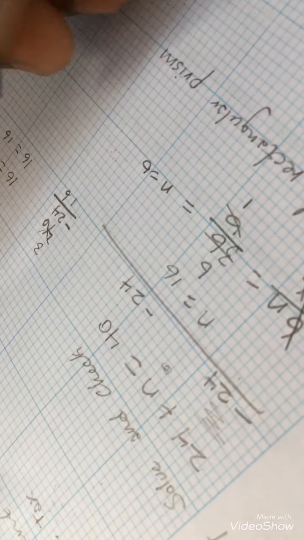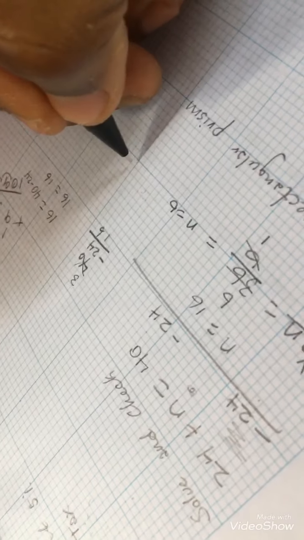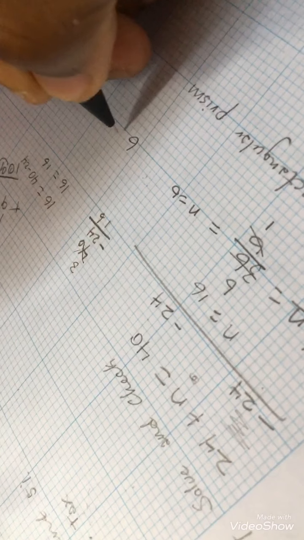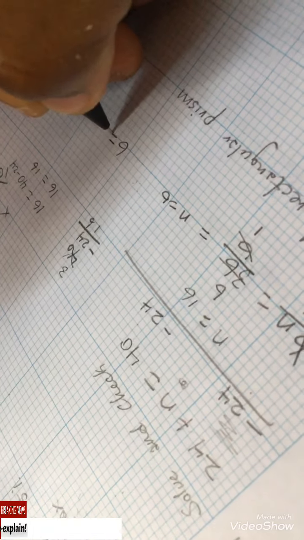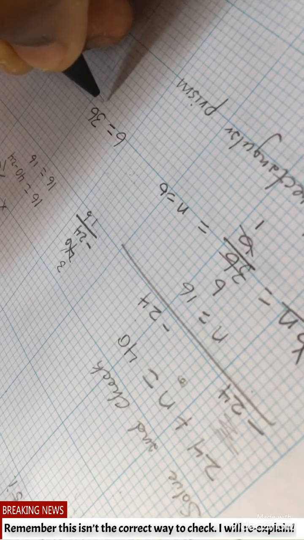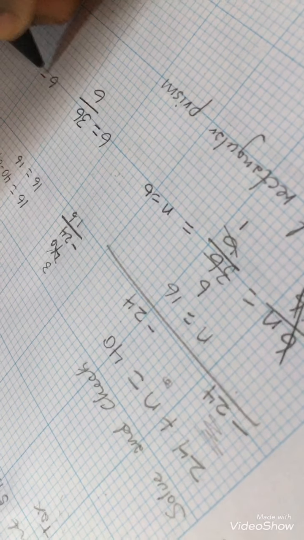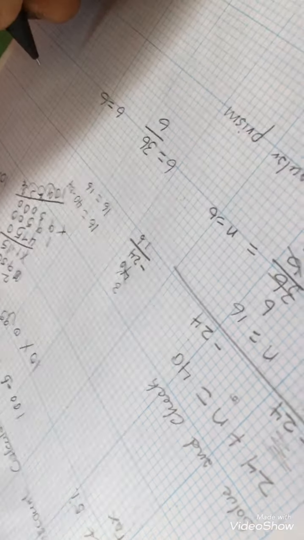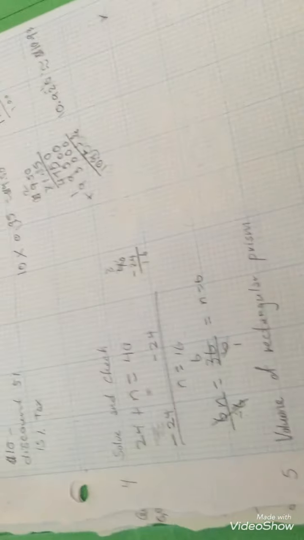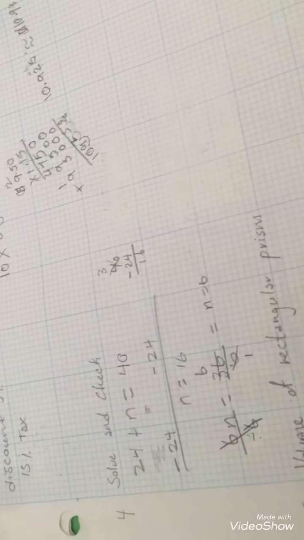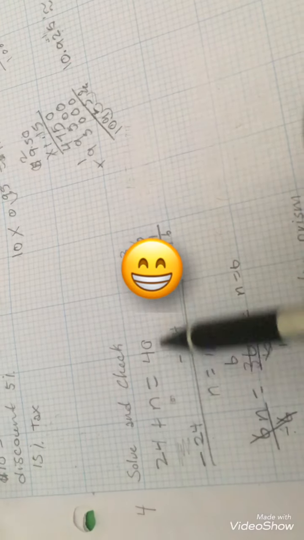Right. Checking time now. 6 is equal to 36 divided by 6, and 6 is equal to 6. That's that. The correct way to check is basically to substitute.